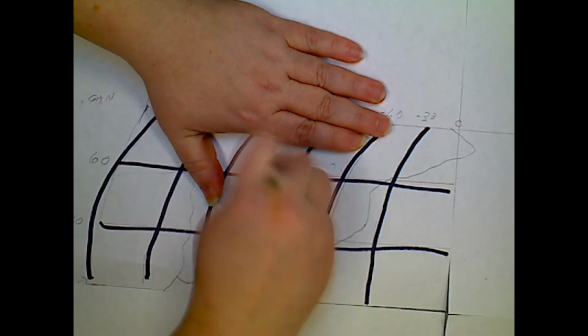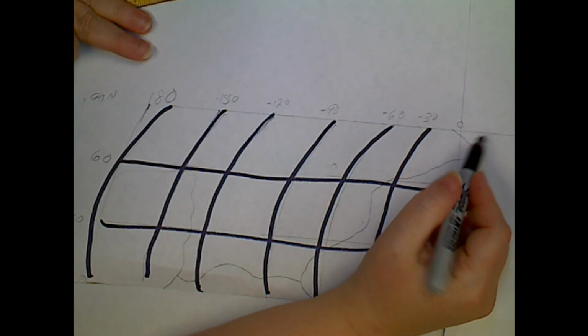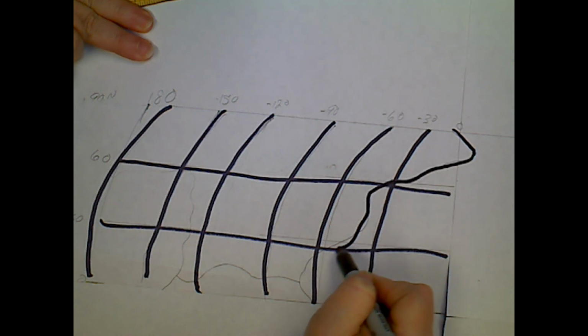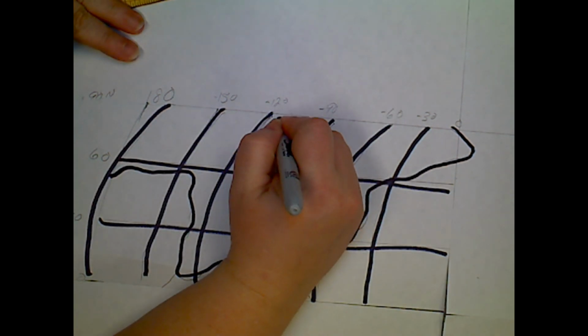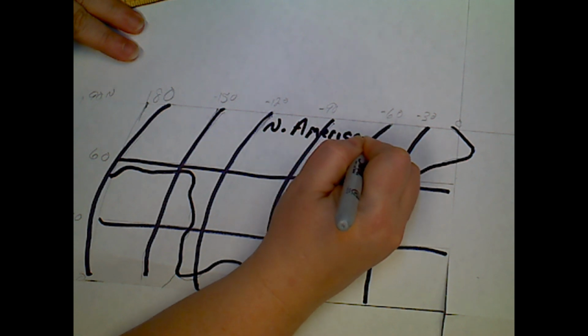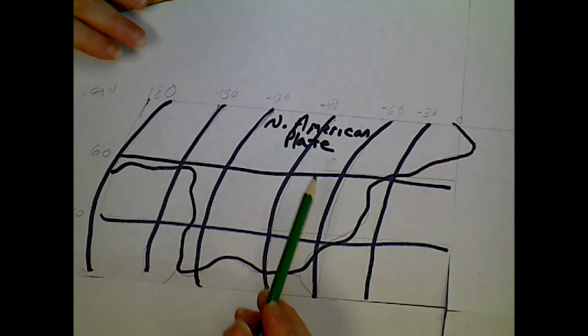So what I'm going to do is I'm going to label this and I'm going to go over these lines. So this is going to become a dark line here. And I'm going to go North American plate. And I'm going to color this lightly, whatever color I want it to be. You're going to color the whole plate in, okay? Whole thing. Nice and neat. Mine is not going to be right now because I'm going fast for you. Color in the whole plate so it's nice and light colored.